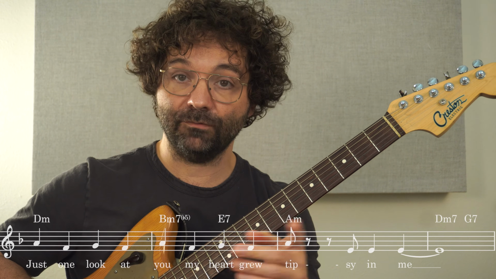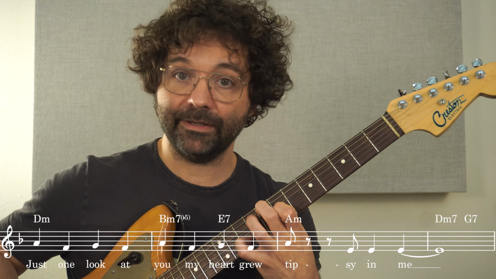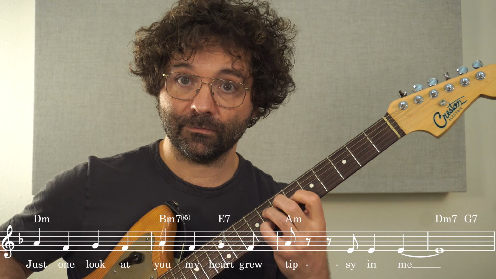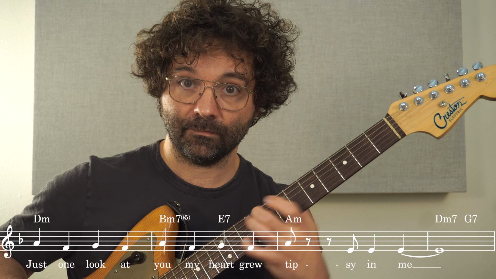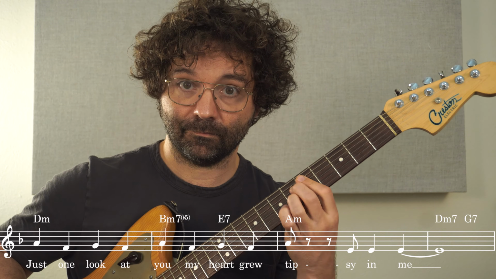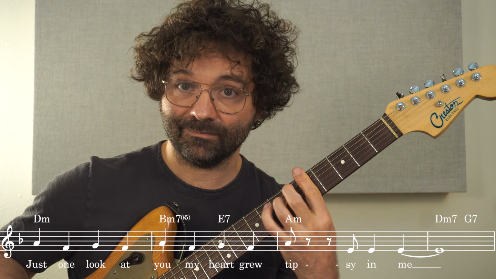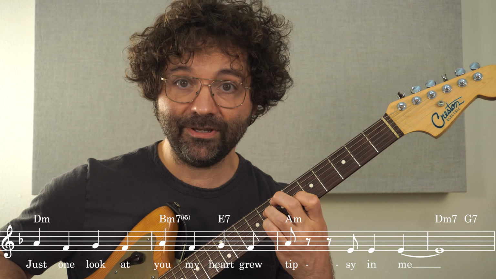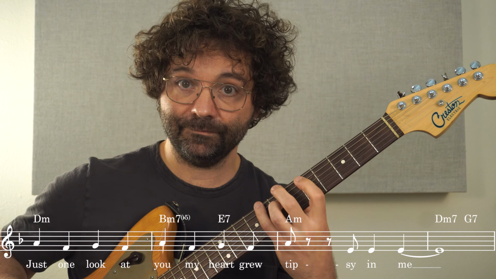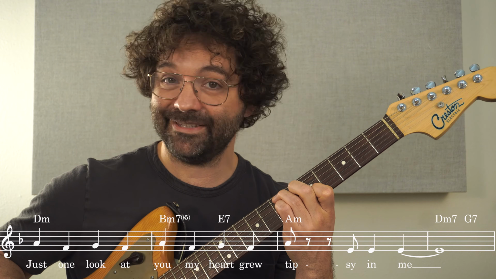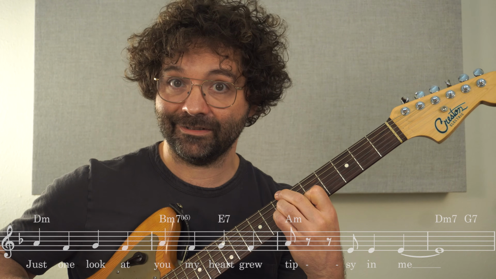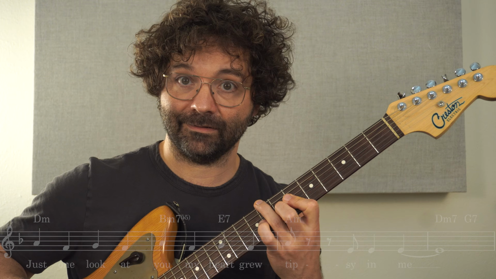You know, it's that part of just one look, but you could play just like that. So that's F major 6, and then E7, something I like, just like that. Let's look at some less obvious ones.